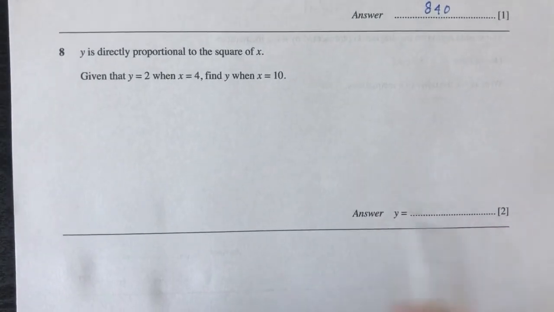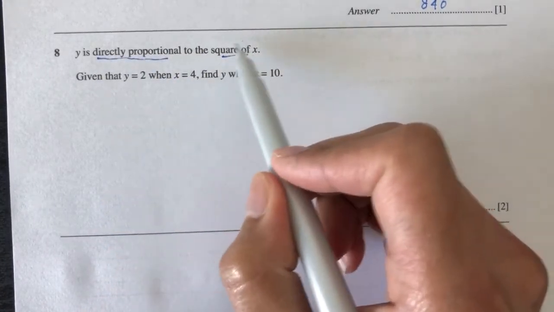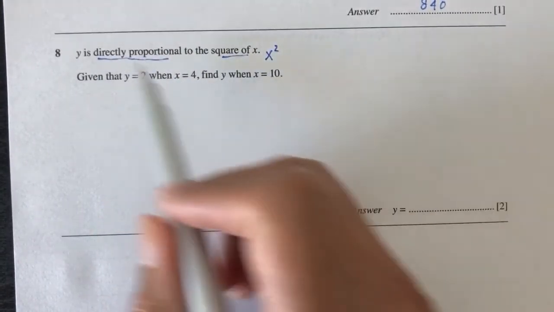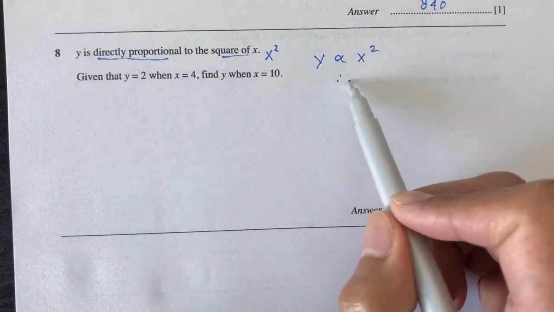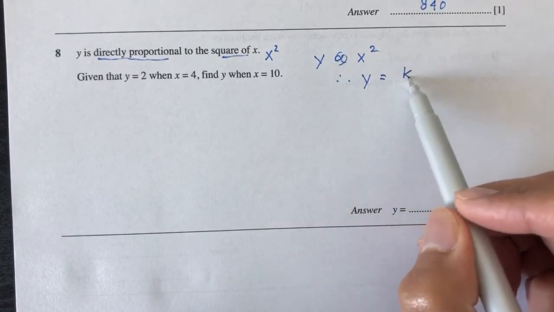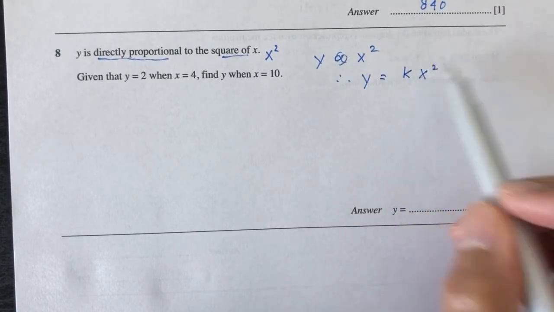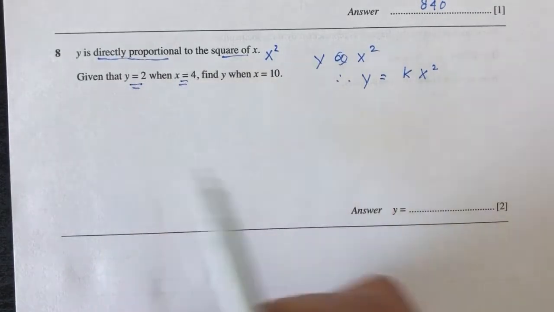Question 8. y is directly proportional to the square of x. So the square of x is x squared. So we have y is directly proportional to the square of x. So we can change this to an equal sign, then we have to add a constant k times x squared. Now we have to use this to find the value of k.